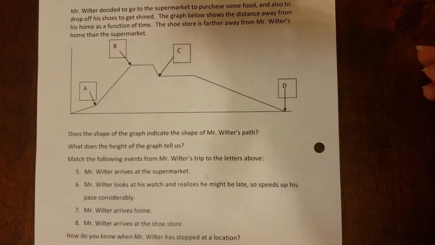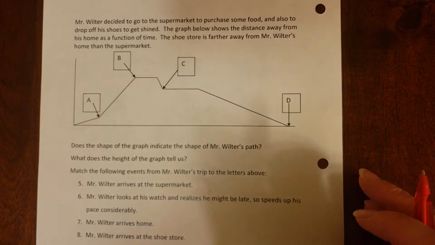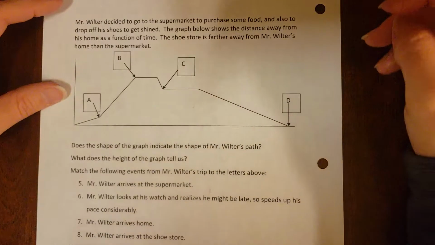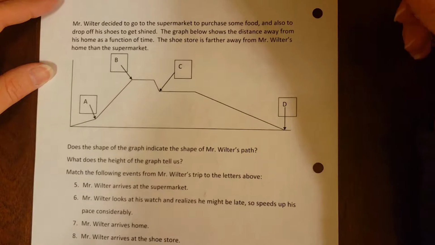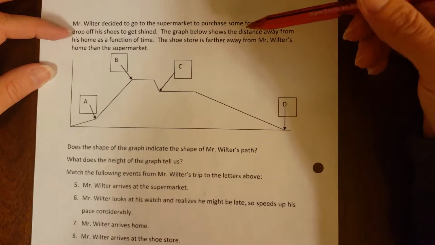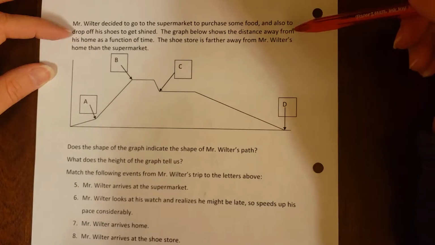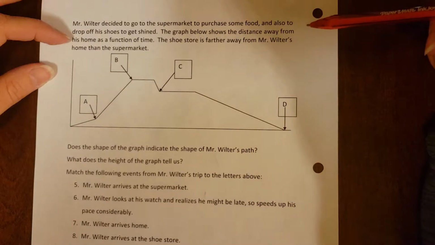Great. Let's flip that over and talk about Mr. Wilter. This is another example, just a little bit different perspective on it. Mr. Wilter decided to go to the supermarket to buy some food and also to drop off his shoes to get them shined. The graph below shows the distance away from his home as a function of time. The shoe store is farther away from Mr. Wilter's home than the supermarket.